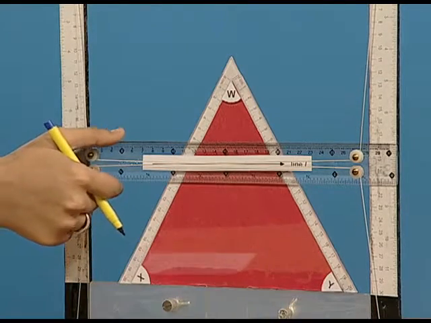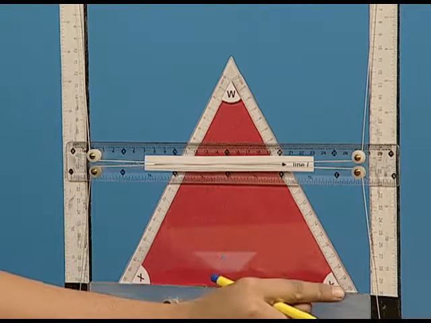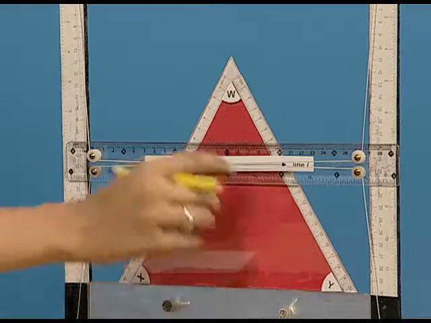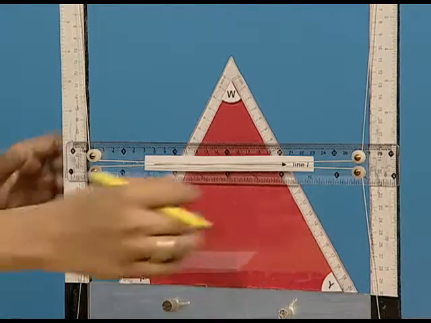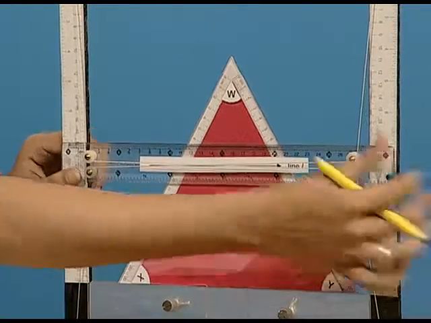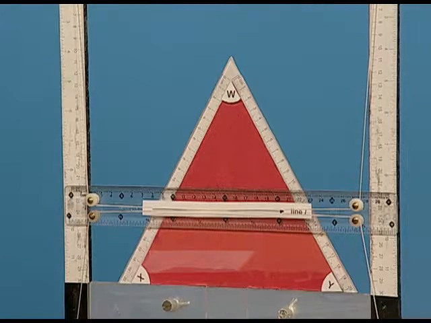Again, this line L is parallel to XY, intersecting WX and WY at distinct points. By pulling the scale up and down to take different positions, verify yourself whether the corresponding ratios are equal or not.